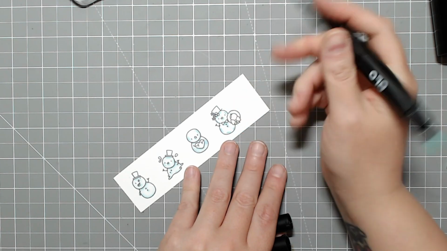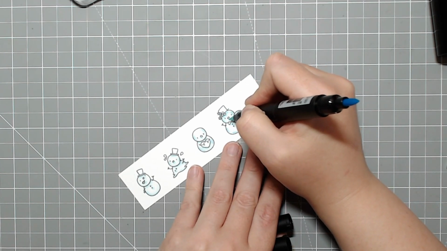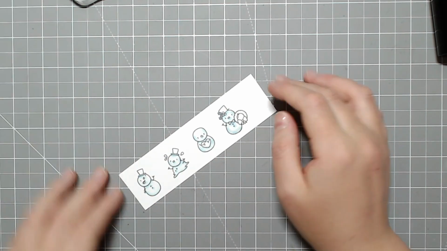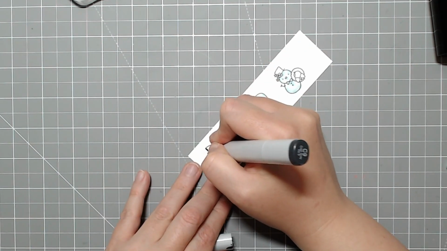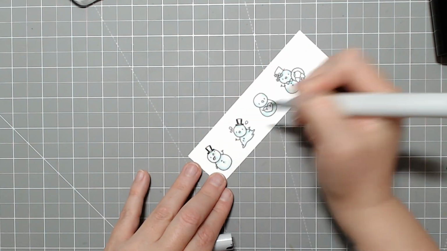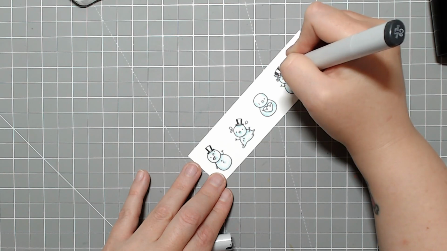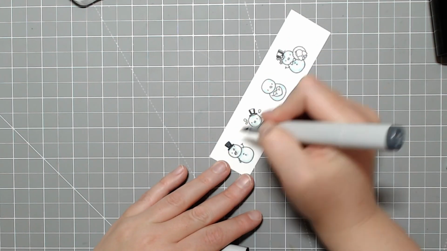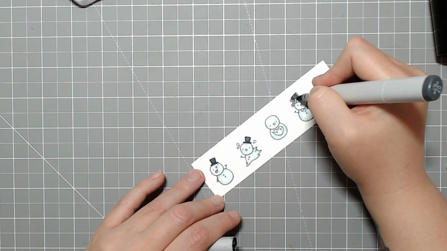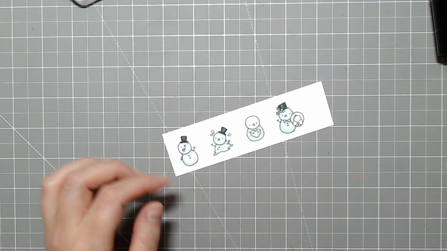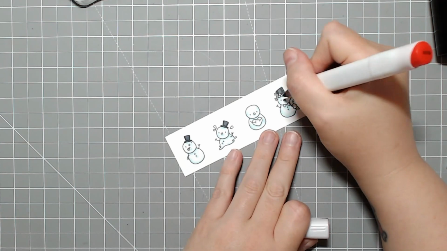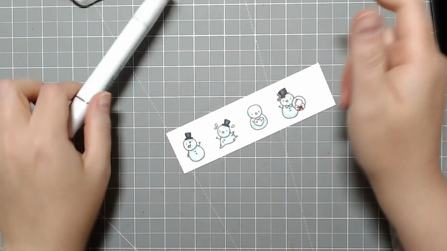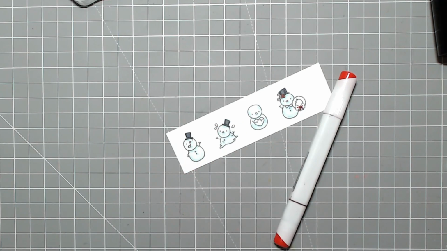And right now I'm just using some markers to color the snow and just little bits. Since these are tiny little images, probably less than an inch in height, they're super quick and simple to color. You just need a couple of lines here and there in some cases, and sometimes it's just a little dot to help color in some areas. I'll just play a little music while I color because it's nothing exciting, and then I'll come back once it's done.